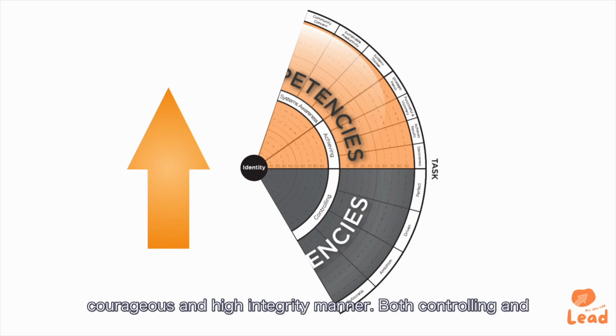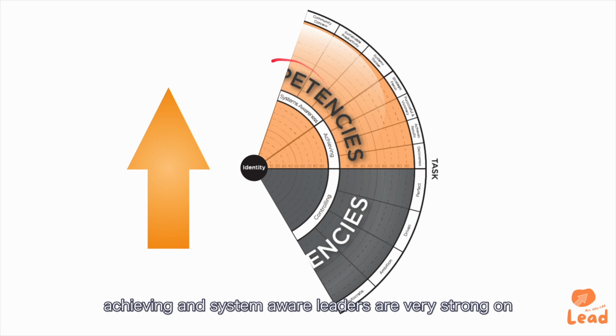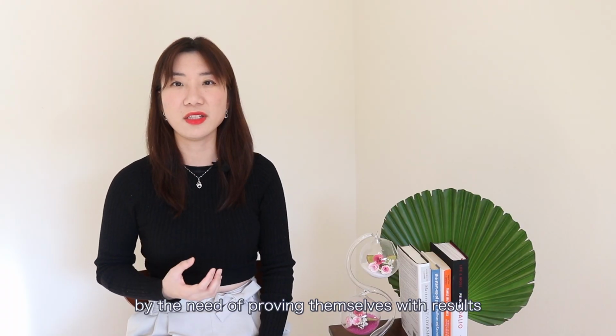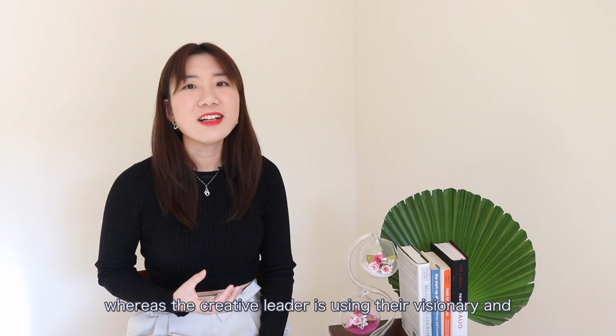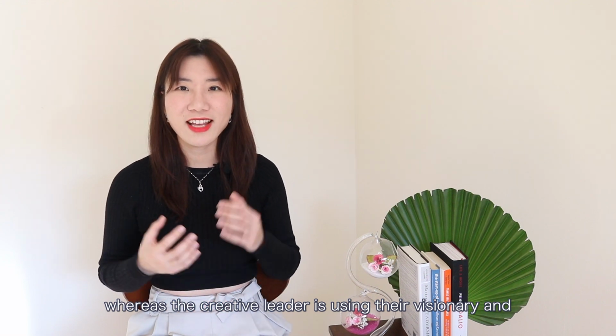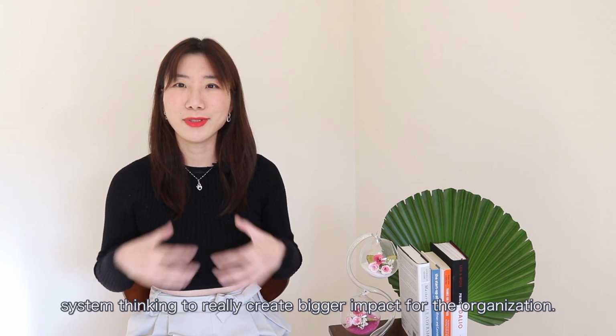manner. Both controlling and achieving and system-aware leaders are very strong on creating business impact. The controlling leader is driven by the need of proving themselves with results, whereas the creative leader is using their visionary and system thinking to really create bigger impact for the organization.